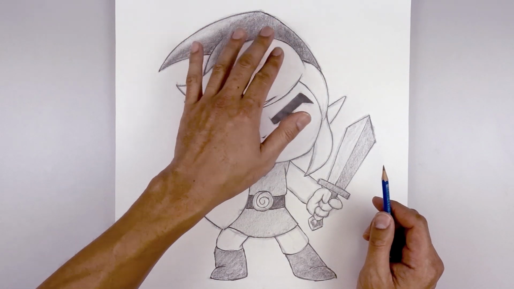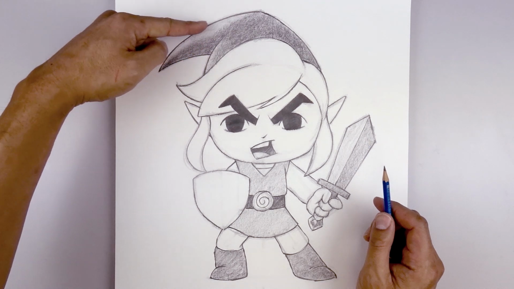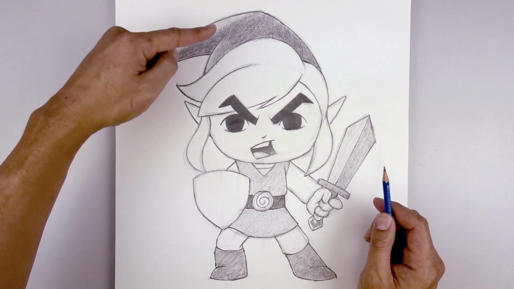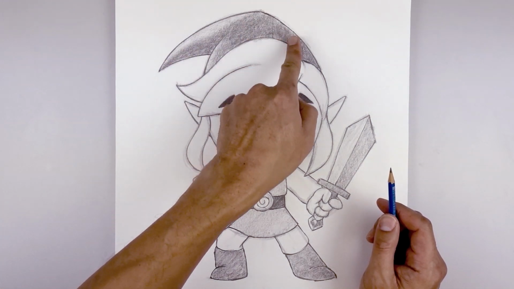Now you can see with the shading that I've done on the hat, you see the highlight along the top edge where the light would be, that casts a shadow along the bottom edge and along the right side.